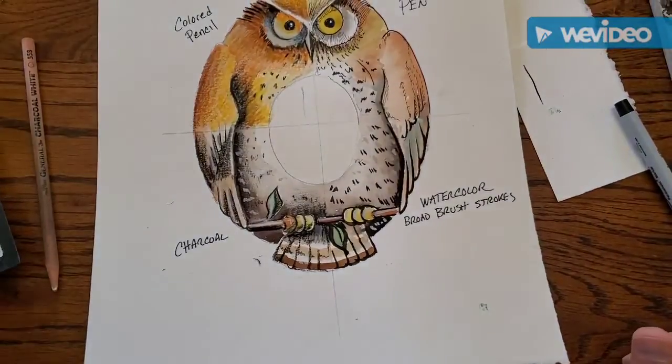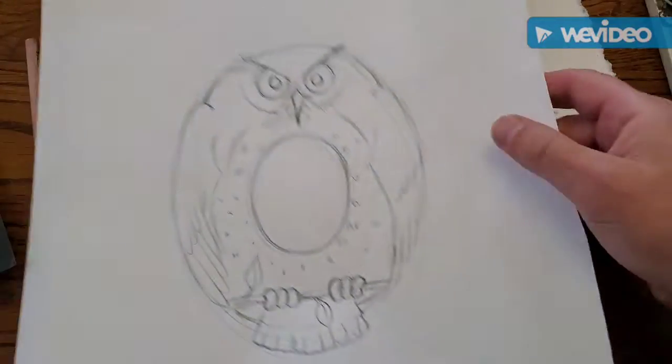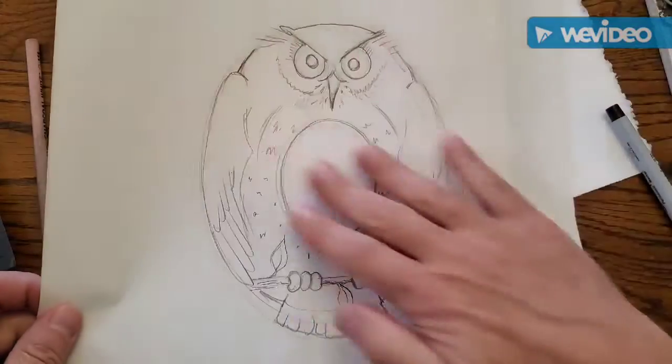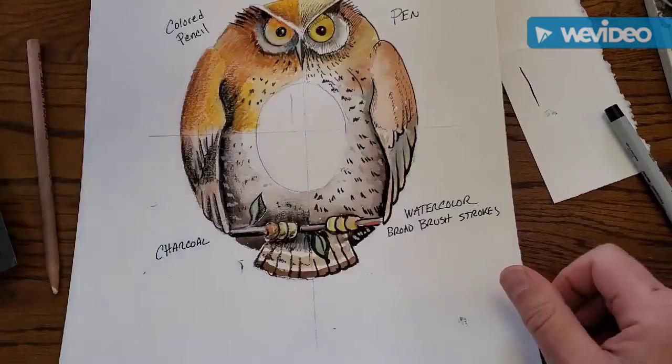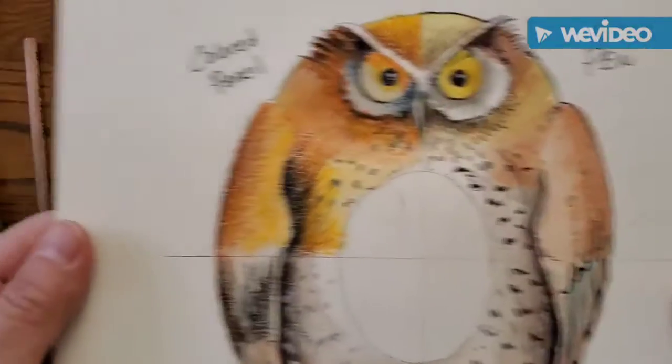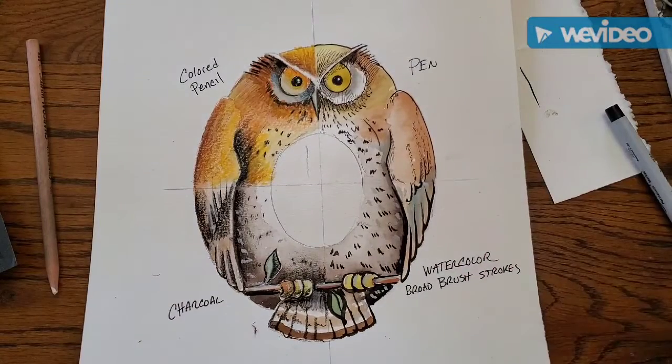What I would do is in your sketchbook, before you actually start on the good paper, is I would take your sketchbook sheet and put some watercolors on here and just experiment. Try some different methods, okay? Try using a pen, try using colored pencil until you kind of come up with something that you really like. Okay, that's it.